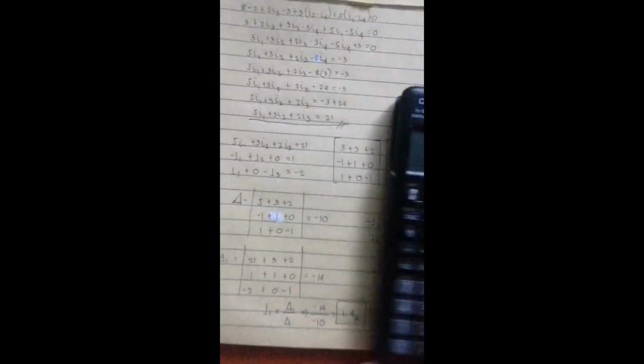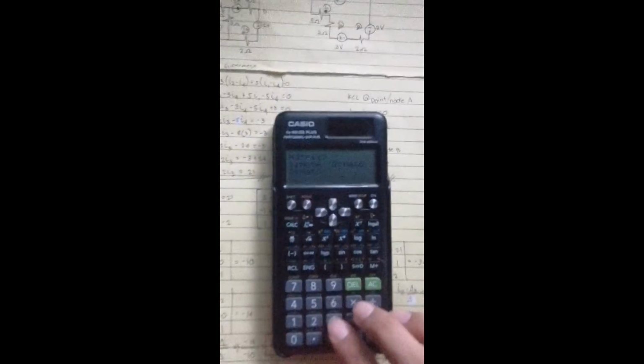So to get our determinant delta 1, we will again do the calculator. Basically, we just change these values here into our constants. So mode matrix A, and 3 by 3.